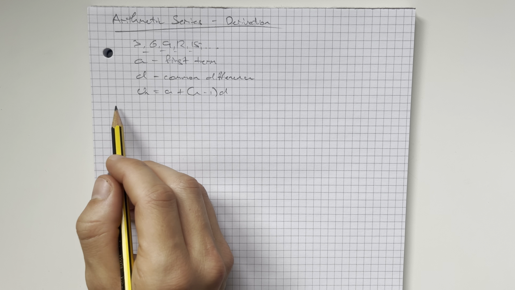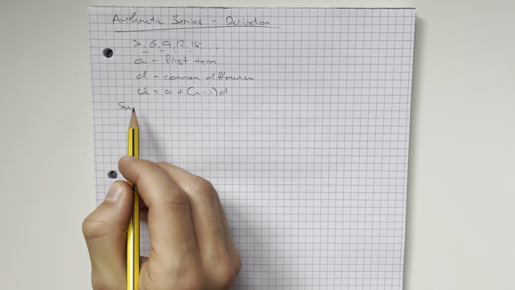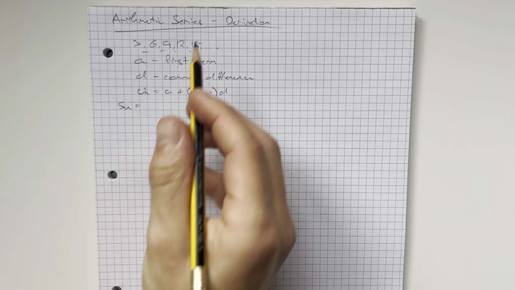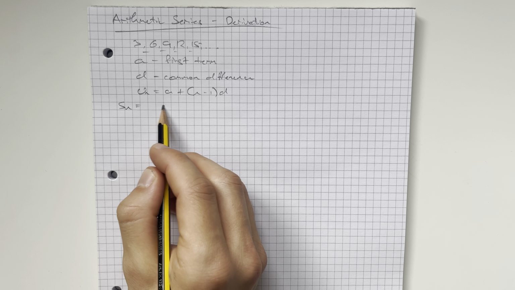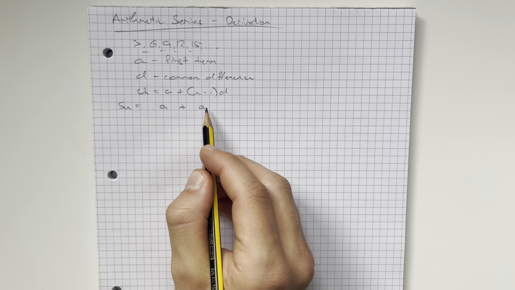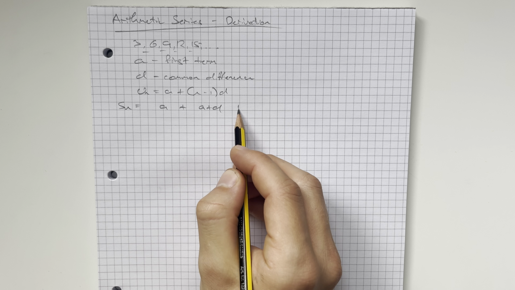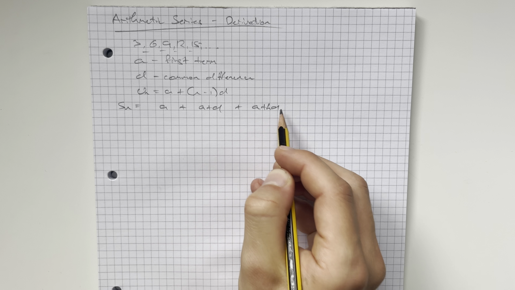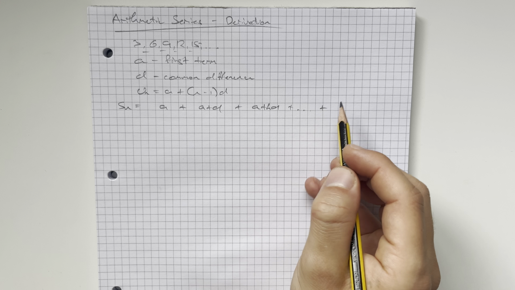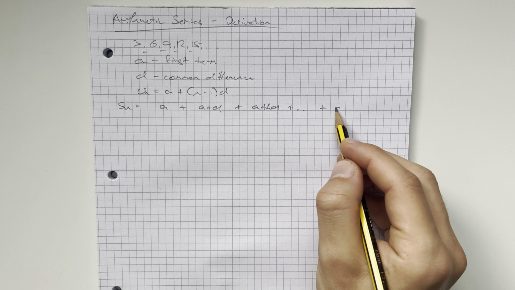So let's write out our summation then. Sn is the symbol for summation, or series in this case. And it's going to be the first term, a, plus the second term, which is a plus d, the third term, which is a plus 2d, all the way through until the final term, which is a plus (n minus 1)d.